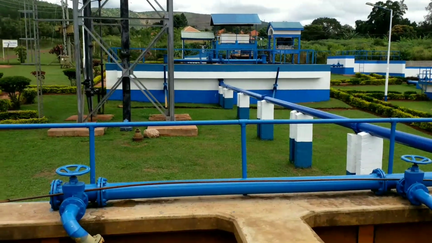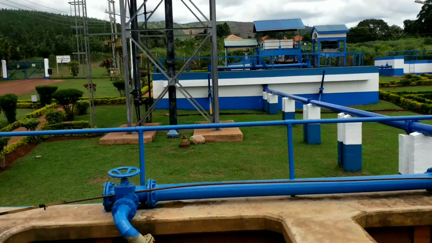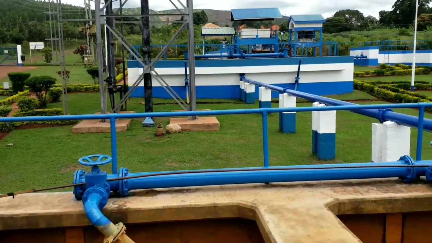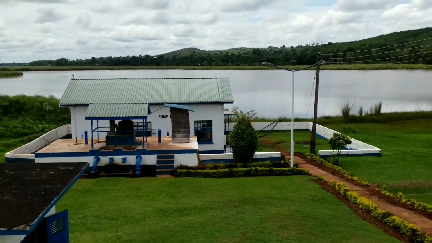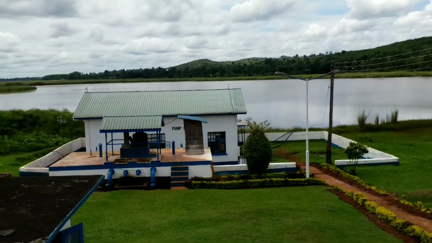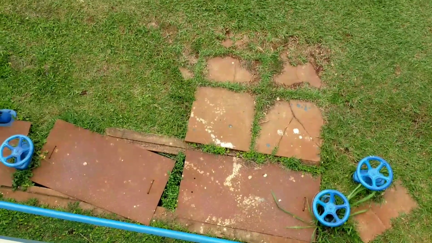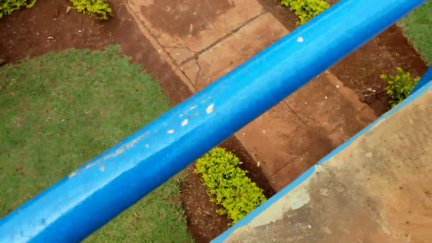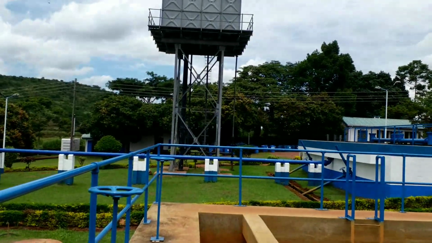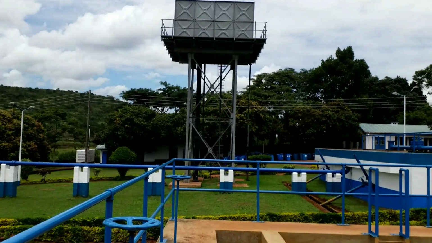Okay, so let's head to the last step. Then we pump water to the service line. That's where we are heading. You see this gradient, water was pumped from the lake up to the aerator. Then again it is flowing back from the aerator to the pump house due to gravity flow. There is nowhere they are pressurizing this water here.